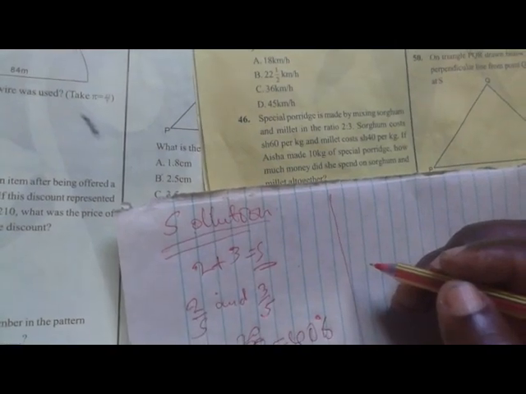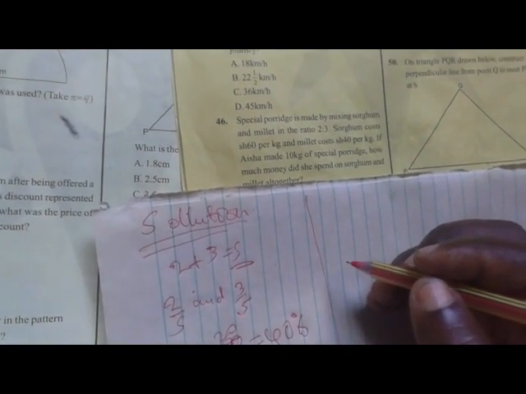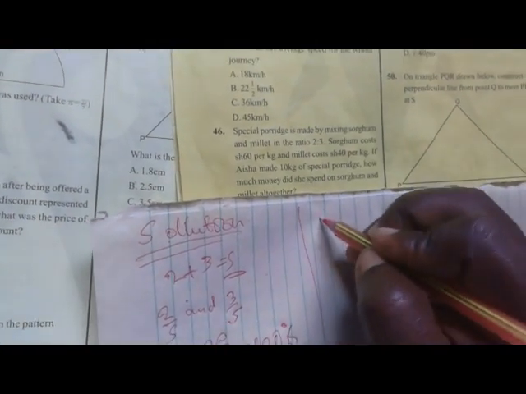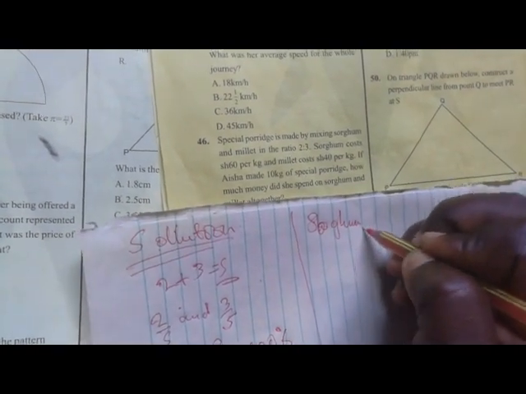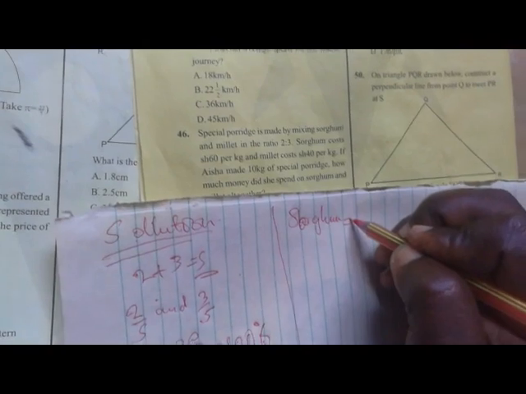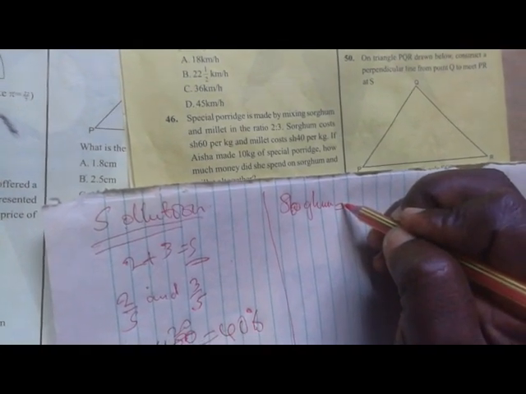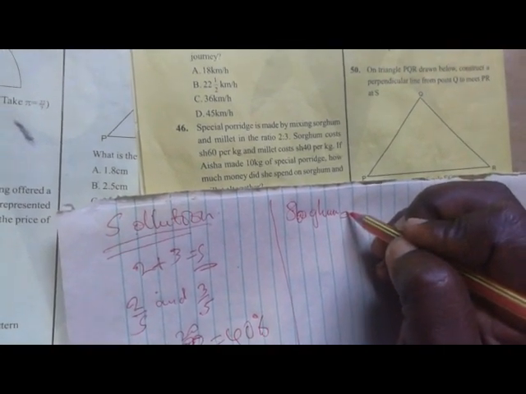Now from our question, we have got the ratio as percentage. Fourth, we are going to say sorghum is given by Kenya shilling.